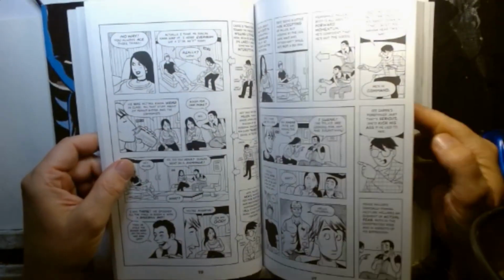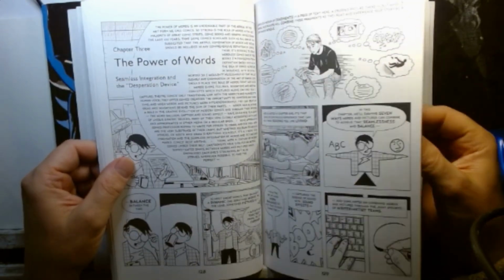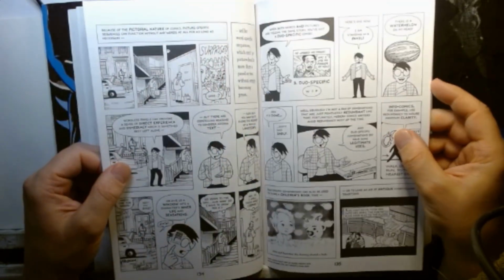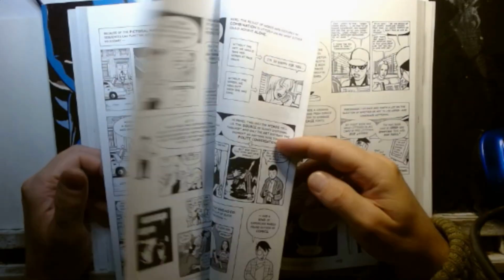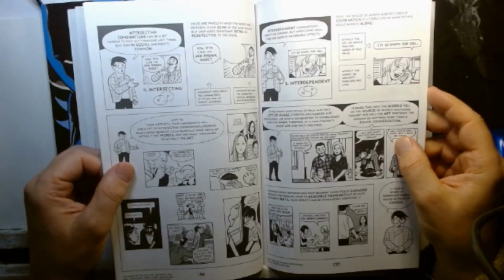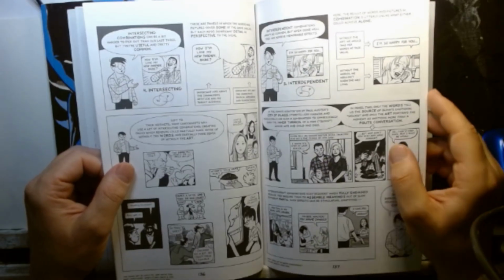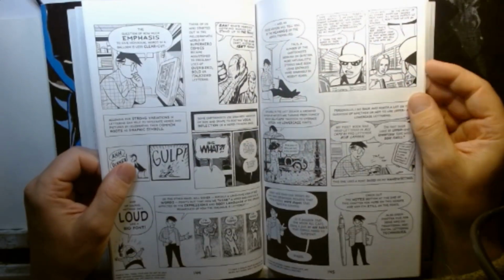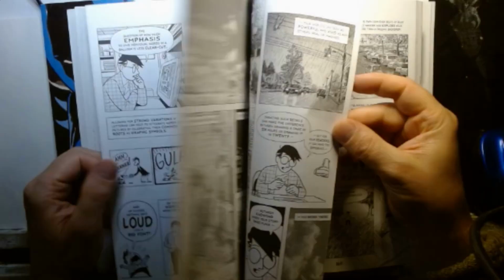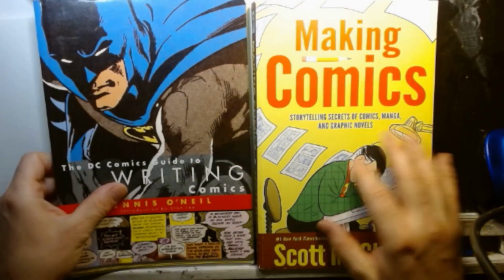There's lots of information on the relationship between what's going on in your word balloon and what's going on in your picture, the different types of relationships. So it is kind of a how-to, but it's more of a how to think about comics. So this is always good to revisit. Excellent resource for comics makers.